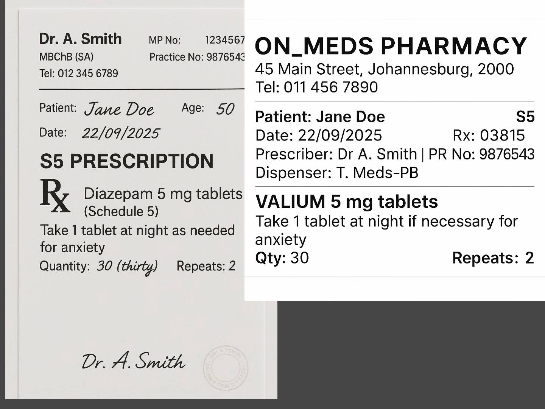As you can see, the prescription was dispensed at the same pharmacy as our previous labels. As I said, I asked ChatGPT to generate the labels for us. So it's still Meds Pharmacy, and the address is 45 Main Street, Johannesburg, 2000. The telephone number is 011 456 7890. The patient's details on the label are still Jane Doe. I assume this is John Doe's wife.